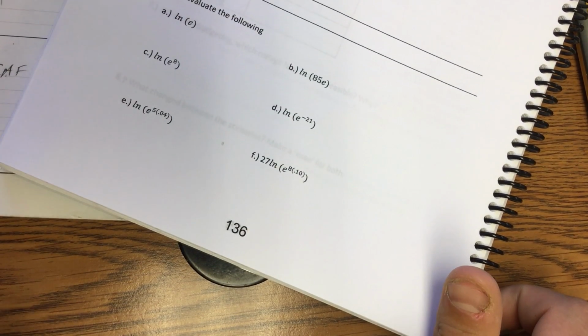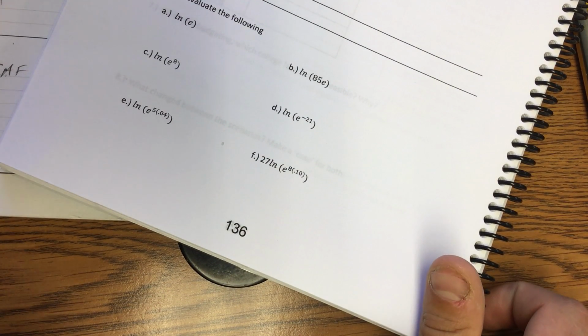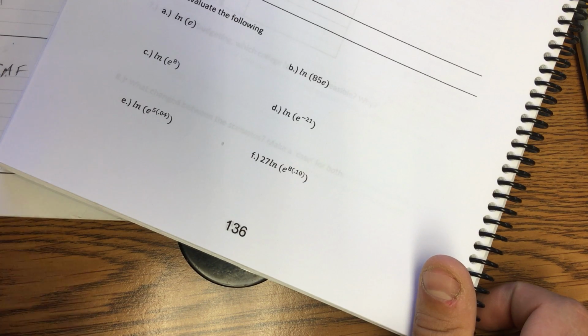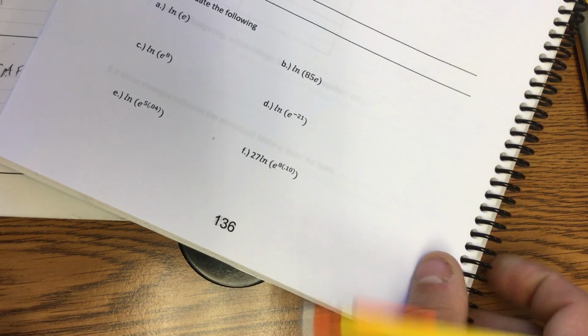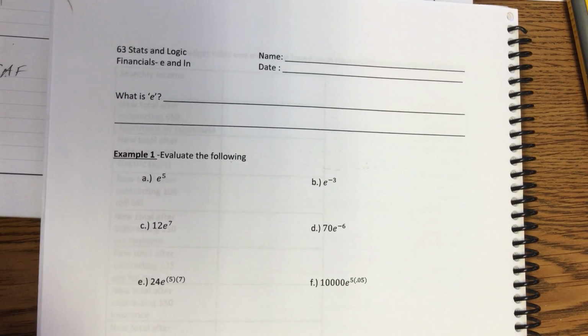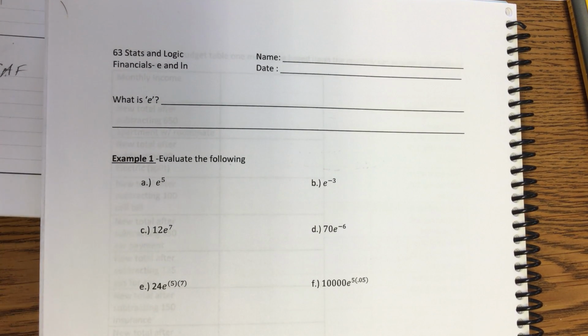We're on page 136 and 137 in your books. Ideally, we'll take a little bit of notes and then I'll cut you loose on pages 138 and 139. You should be following along, whether it be on your phone or on your iPad, and then jot this in your notes.